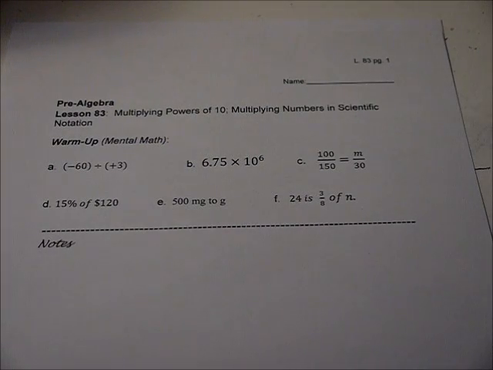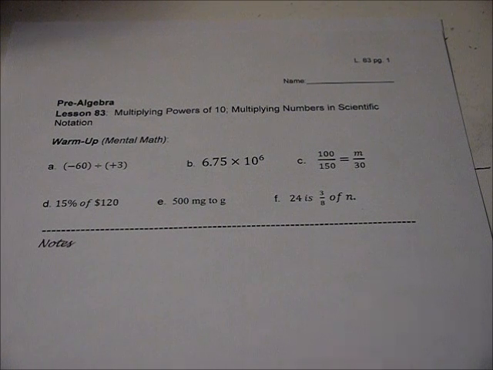Lesson 83. Let's go ahead and start the warm-up, or the mental math, and then come back and see how you did. And I will get right back with you. So pause.